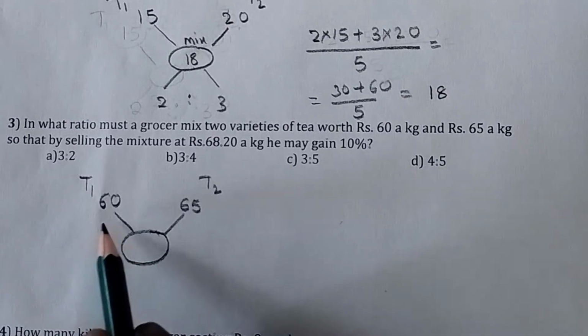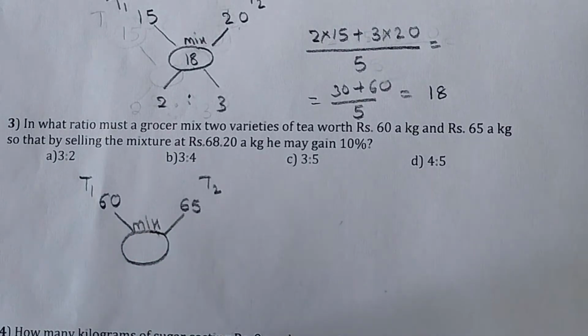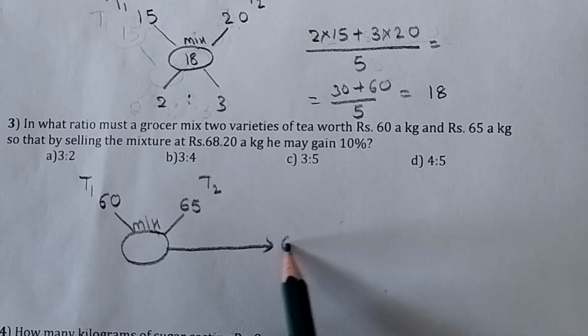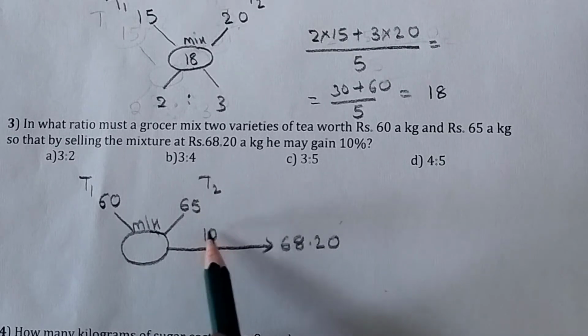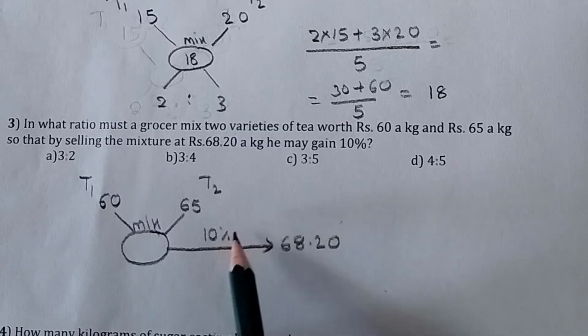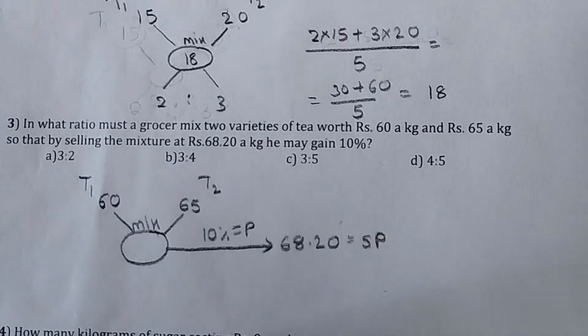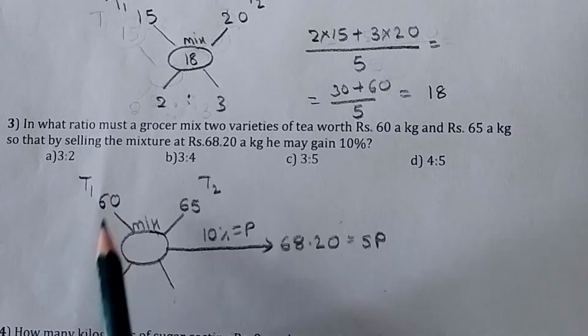The mixture price is not given, but this mixture is sold at a price of 68.20. On this he is getting a 10% profit. This is the profit, this is the selling price. So this is the given information, and we are going to find the ratio. To find the ratio, we must know exactly what the mixture price is. Then only we can apply that method.